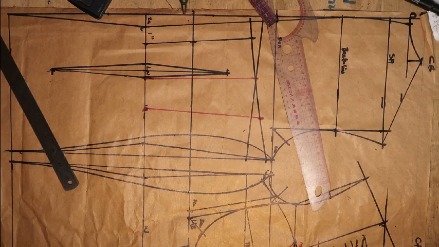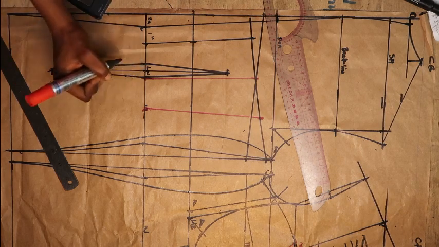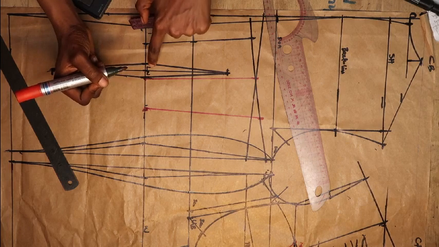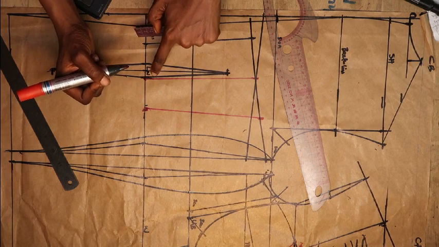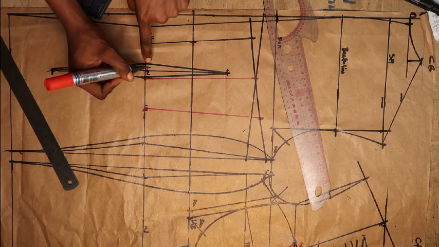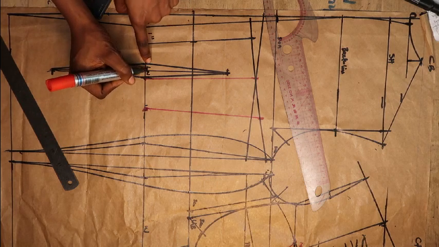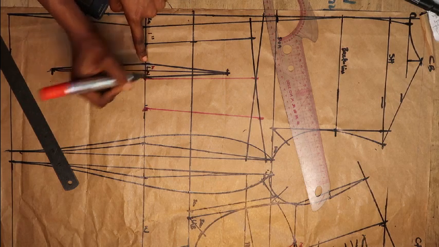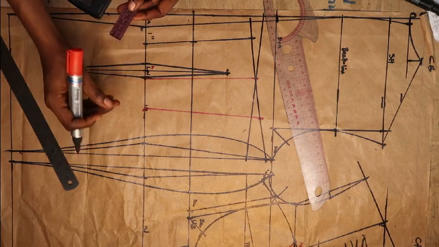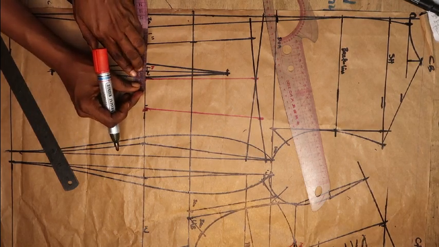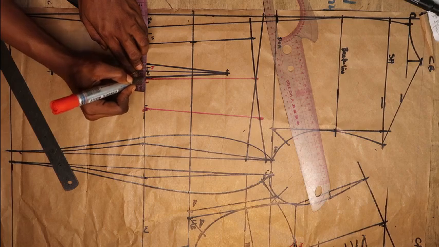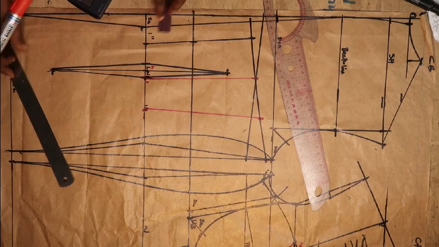All right, now how do we move the darts? If we remember when I constructed this pattern, this is 1 cm and this is also 1 cm. So what we're going to do is we're going to share this 1 cm. So this whole 1 cm here, we're going to move it here into 0.5, 0.5. So don't worry, just follow me guys. I will explain it again. So this is 0.5, 0.5.